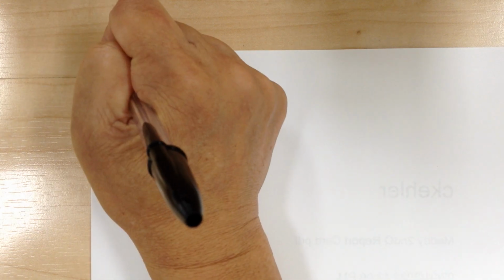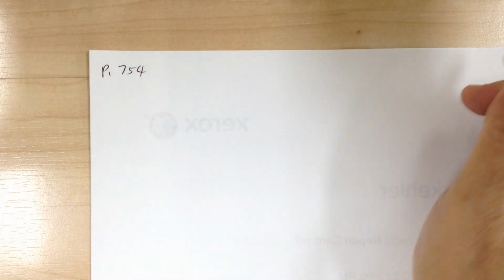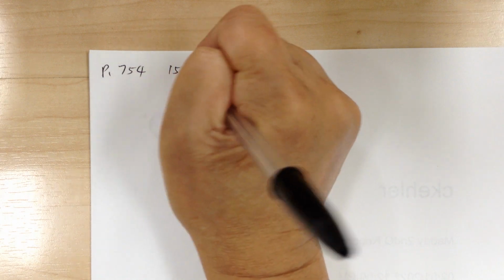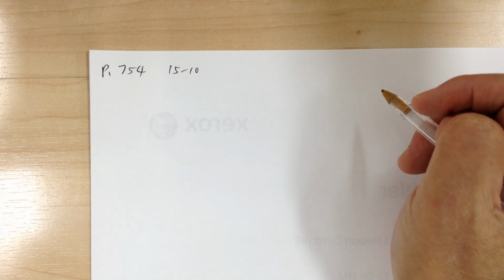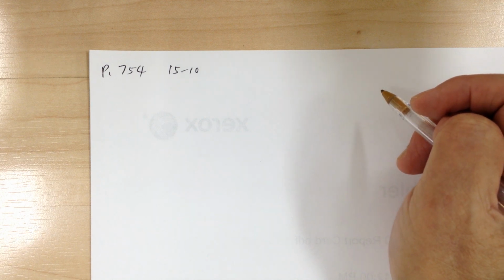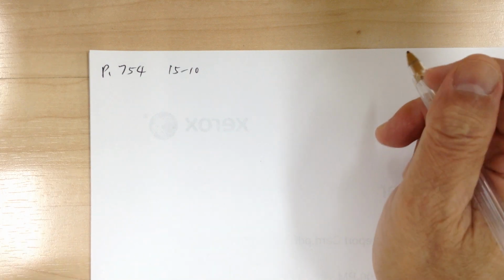Let's go to page 754. This is lesson 15-10. The objective of this lesson is to identify mutually exclusive and independent events and find the probability of such events. So over here, you have the set.